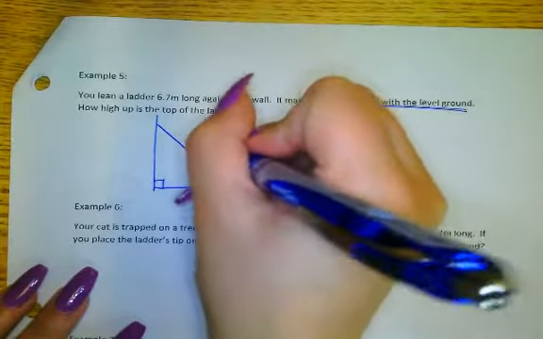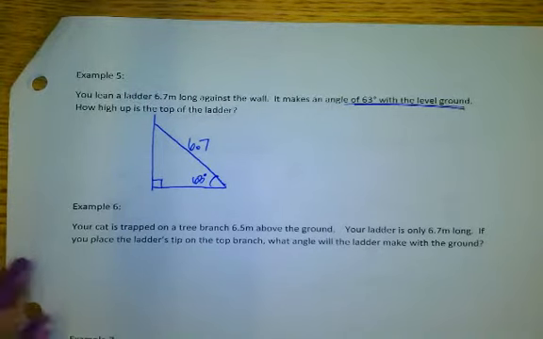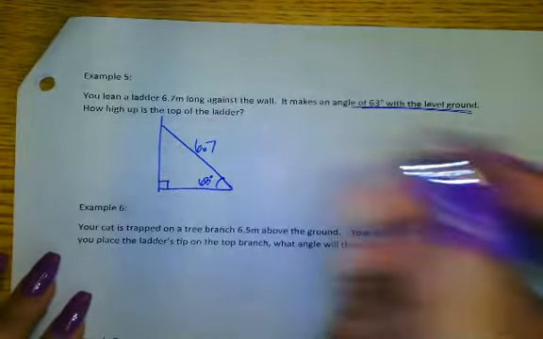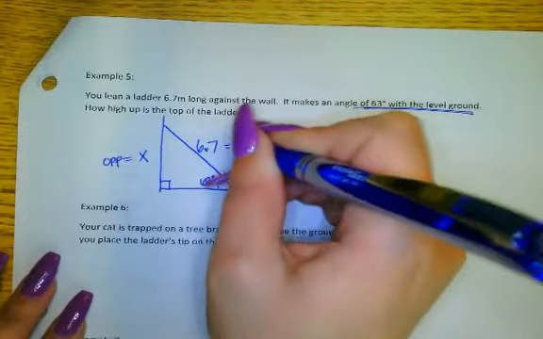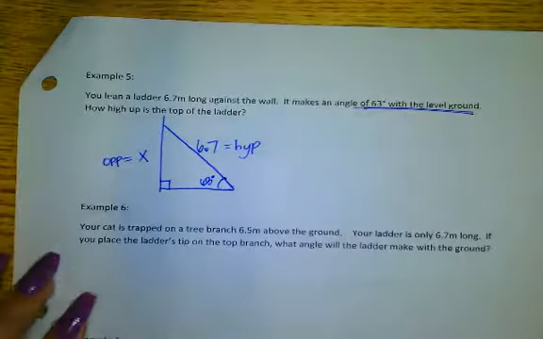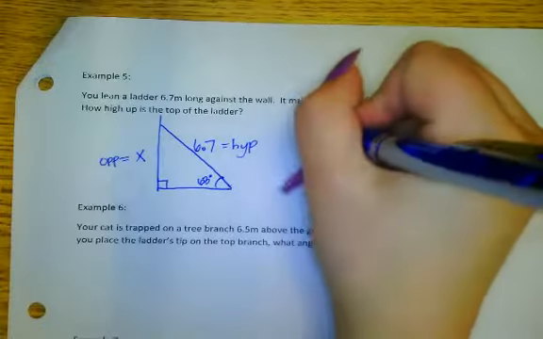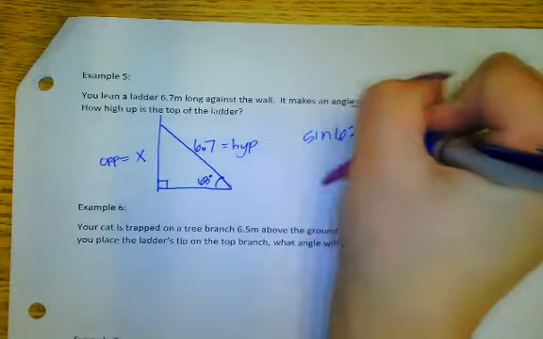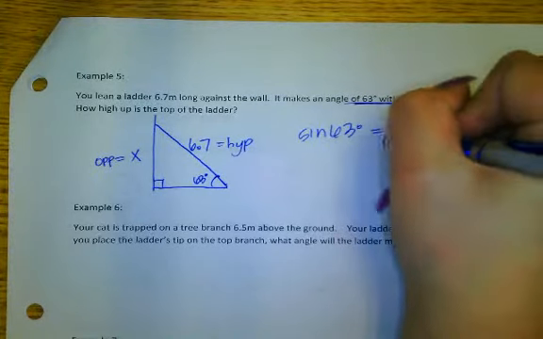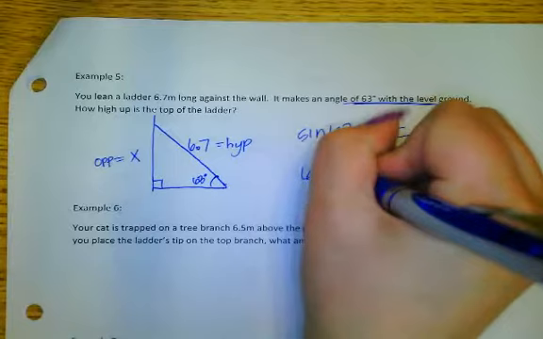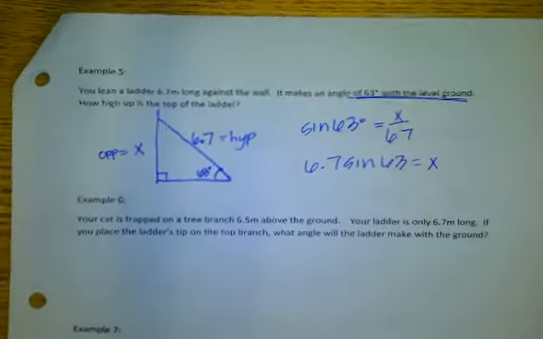And which side are we looking for? The height. Opposite. Okay, when you have opposite and hypotenuse, what are you using? Sine. So I have the sine of 63 degrees equals x over 6.7. So 6.7 sine 63 equals x. Very good.